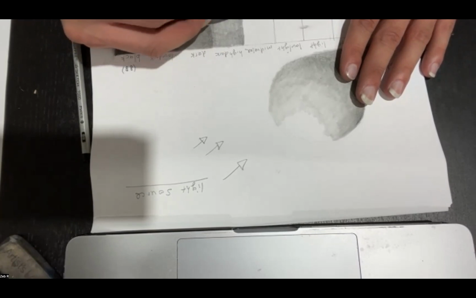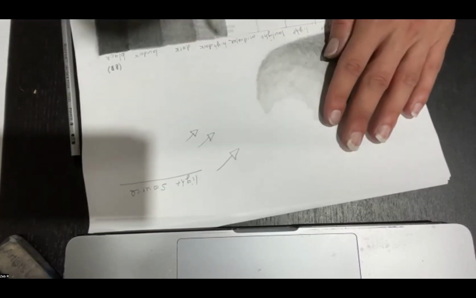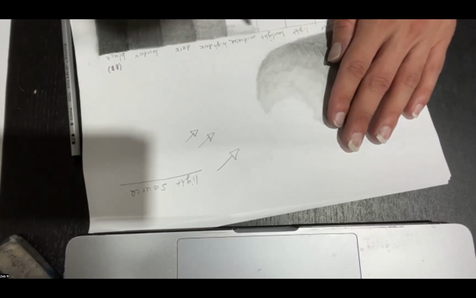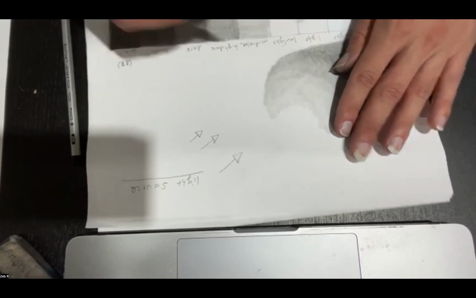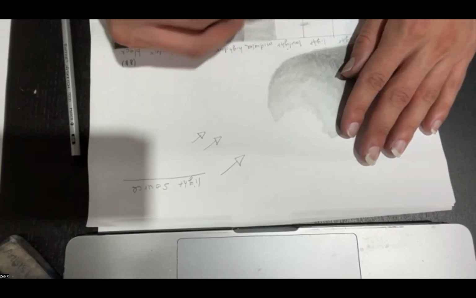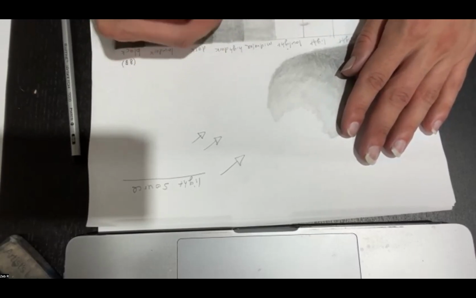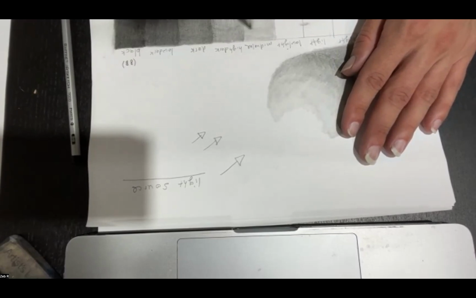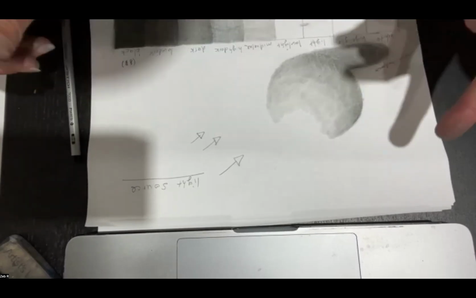So here I want to blend my high dark a little bit more thoroughly. And then maybe with my stump, make it go into my mid value. I remember that when I was in school, they didn't allow us to use stumps. Blending stumps were something we were not really allowed to use, but some people use their finger, actually.